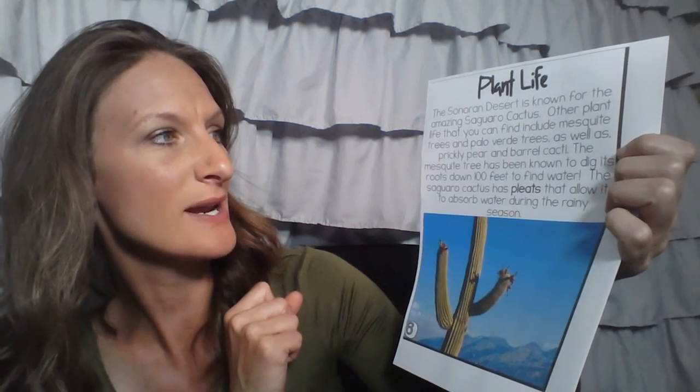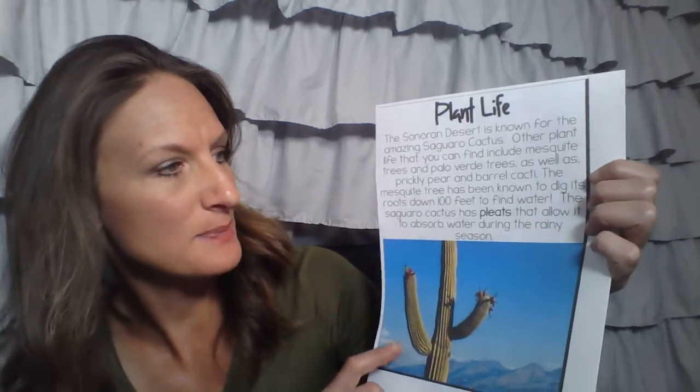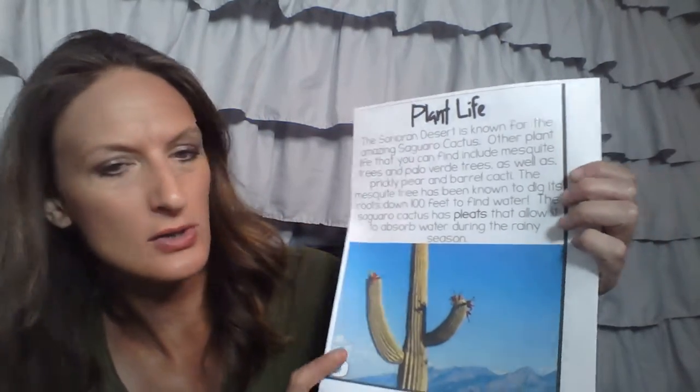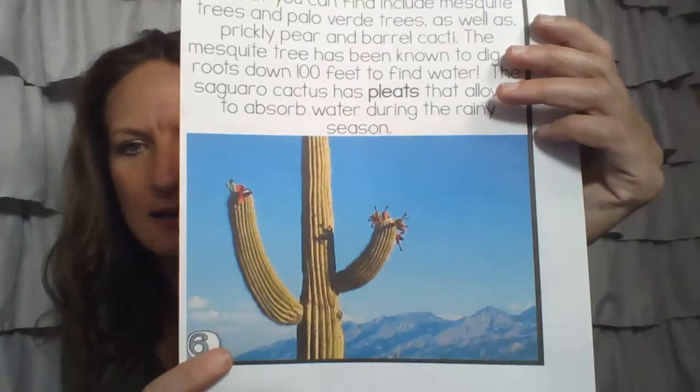The mesquite tree has been known to dig its roots down 100 feet to find water. Like the roots just go, oh my gosh, I need water so bad. I'm so thirsty, that the roots keep growing deeper and deeper until they somehow capture some water beneath the Earth's surface. The cactus has pleats that allow it to absorb water during the rainy season.